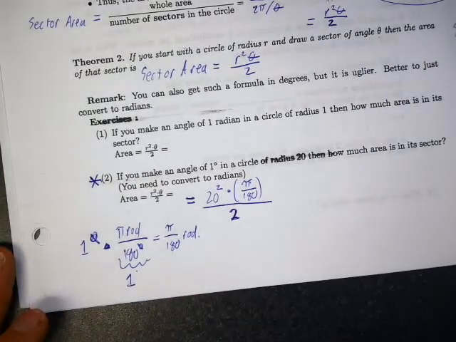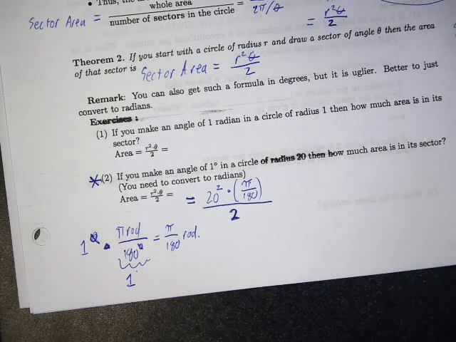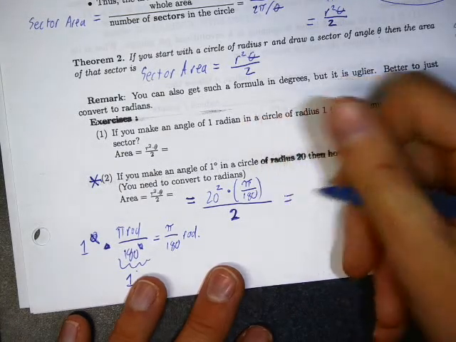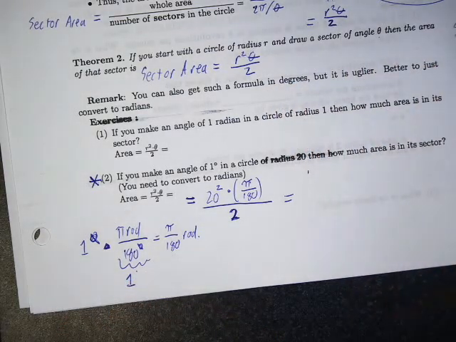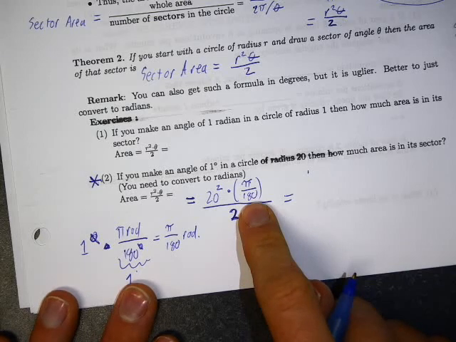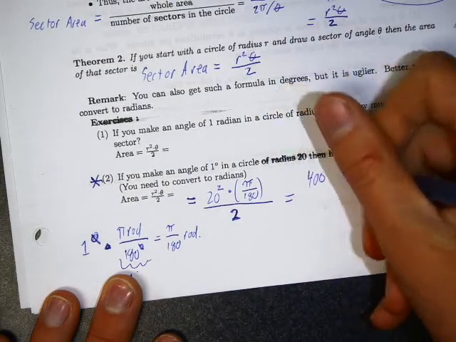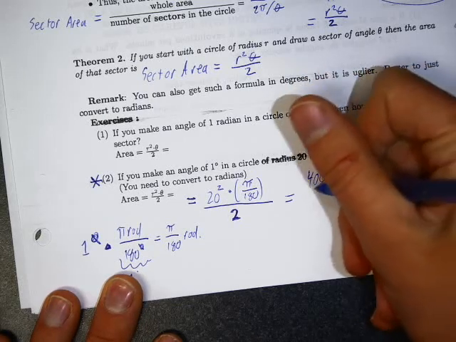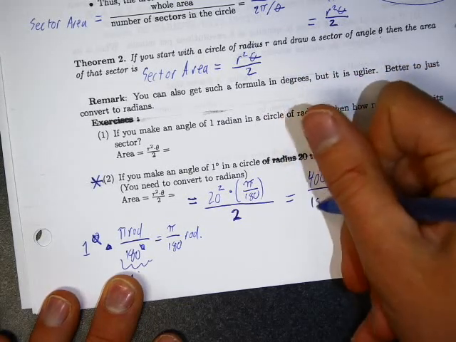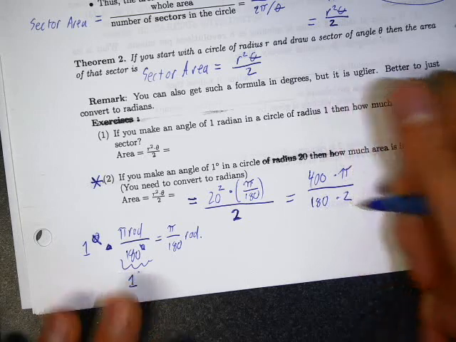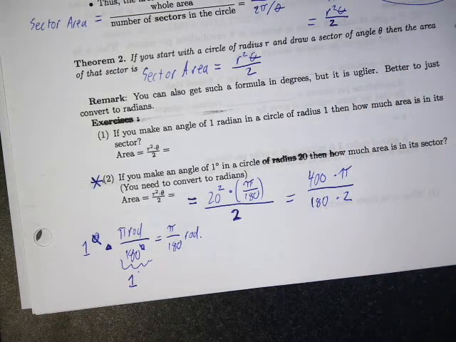Does it look like it probably is an answer that could have some simplification done to it? Totally. So we can rewrite it as a single fraction, right? That 180 just belongs in the denominator. So that'll be 400, because that's 20 squared, times pi divided by 180 multiplied by 2. That bit of fraction manipulation seems okay?